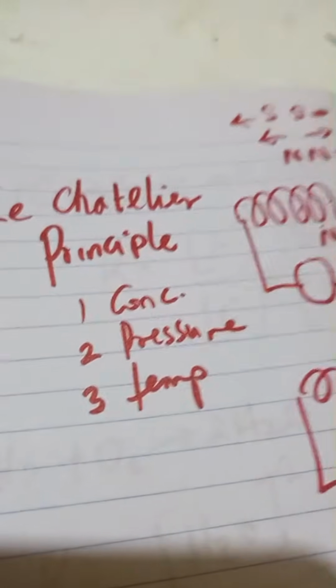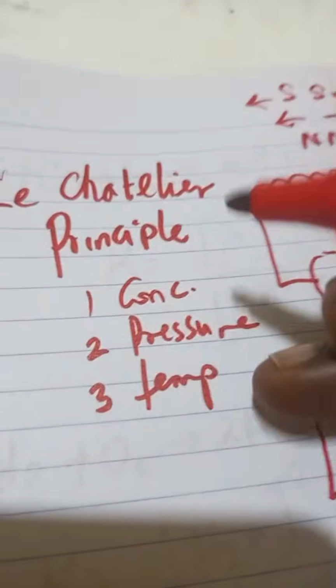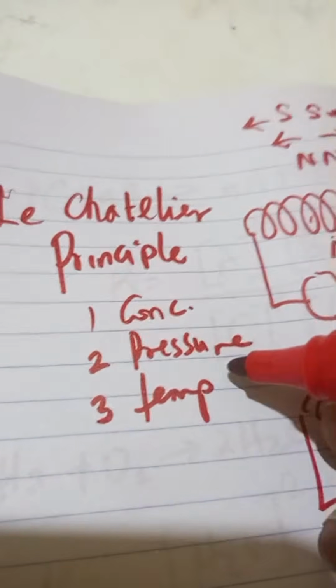We are talking about Le Chatelier's principle. So in Le Chatelier's principle, we are talking about 3 things: concentration, pressure, and temperature. So let's look at the first one now. Effect of change in temperature. So let's look at this reaction. We're looking at change in temperature now.